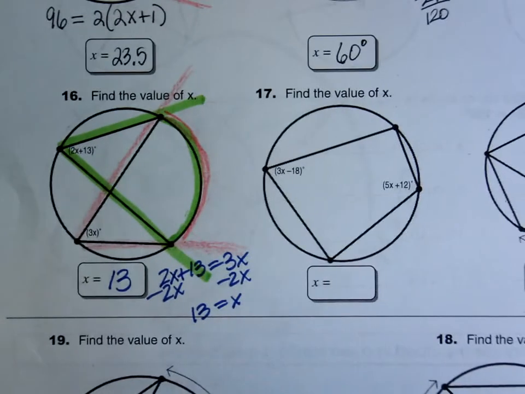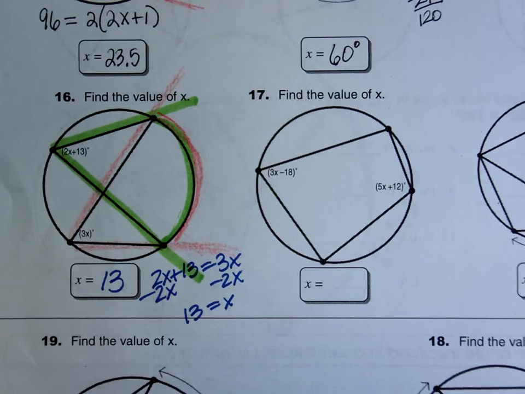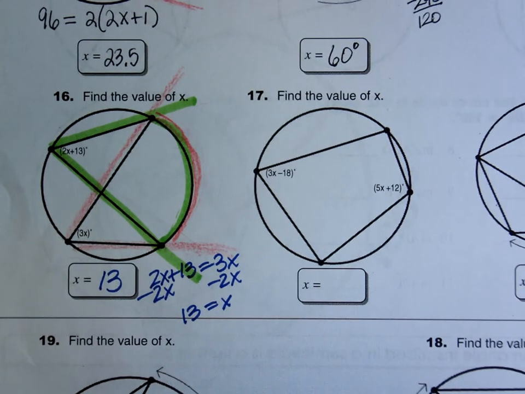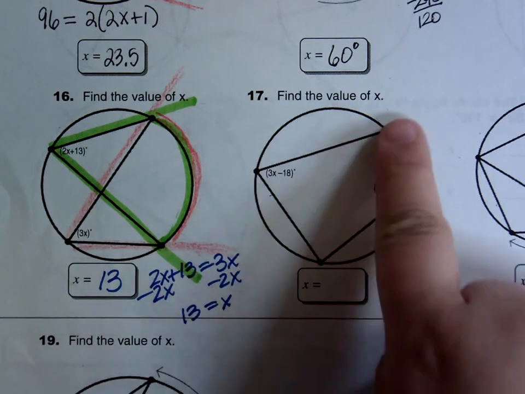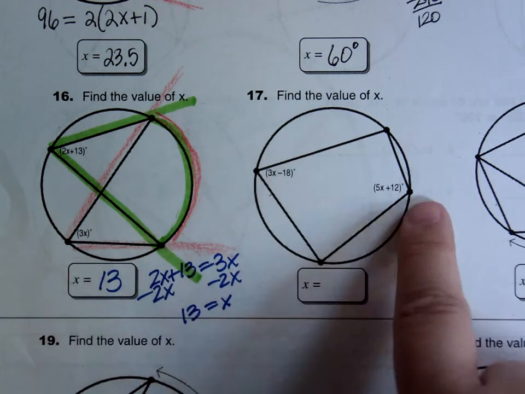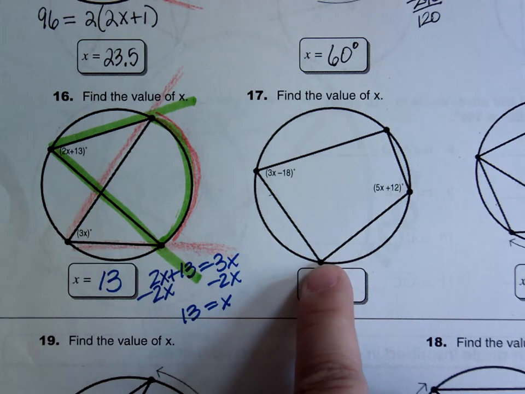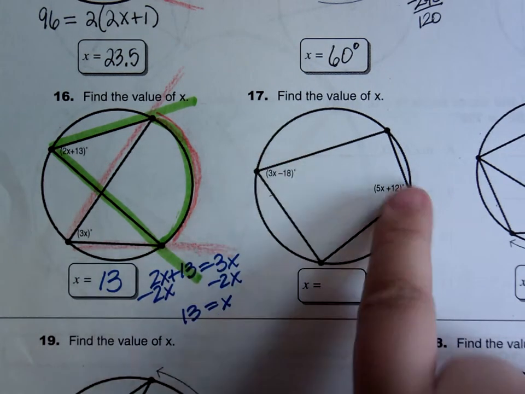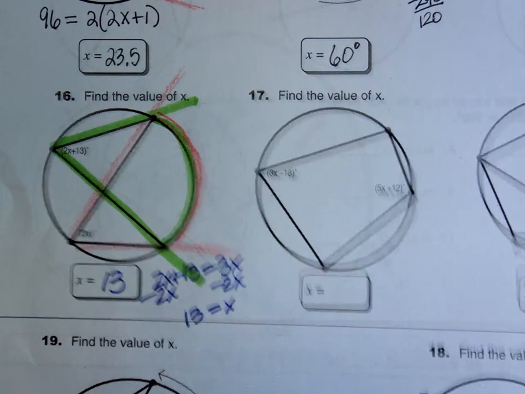Now in number 17, this actually goes with the theorem. There's a theorem that says if you have a quadrilateral, remember quadrilateral is a four-sided figure, that is inscribed in a circle, meaning the four vertices are on the circle, then automatically opposite angles have to add up to 180. Let me show you why.